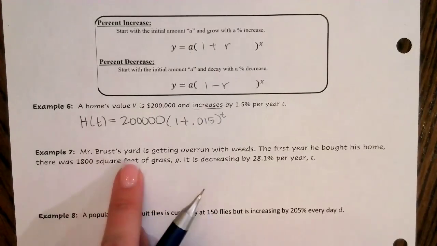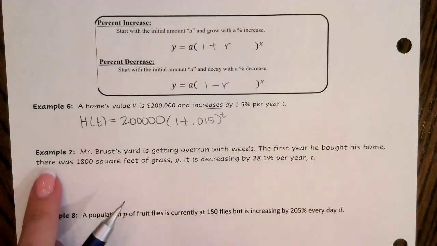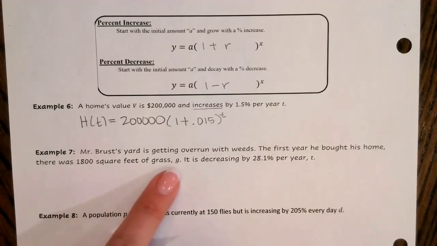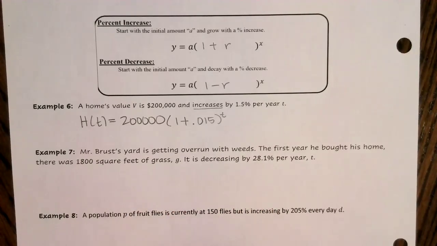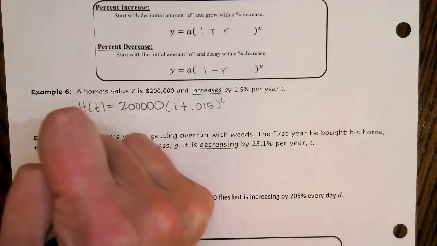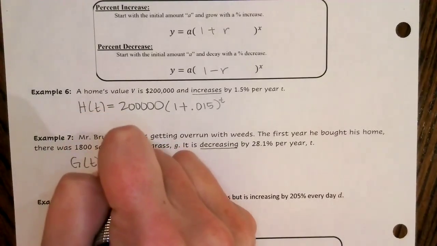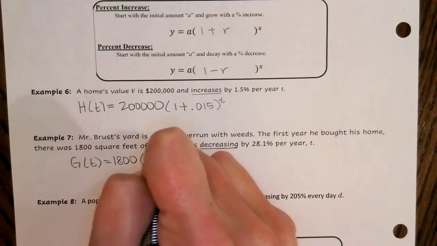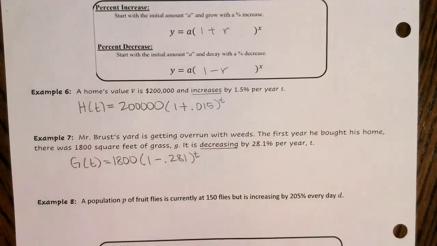All right, Mr. Breast's yard is getting overrun with weeds. The first year he bought his home, there was 1,800 square feet of grass. It is decreasing by 28.1% per year. There's my word decreasing, so I know I need it to be less than 100% for it to go down each time. And so here we're going to say our grass, G of T, is equal to the 1,800 it started with, and then 1 minus 0.281 to the T.